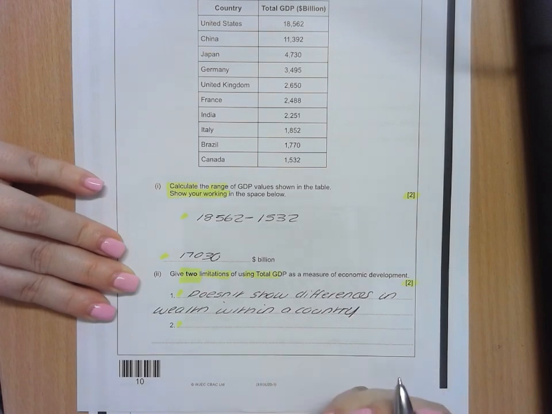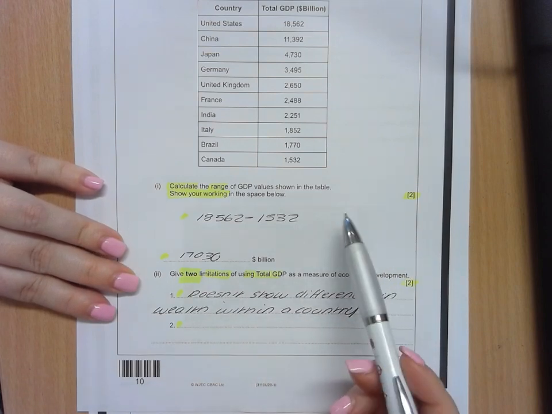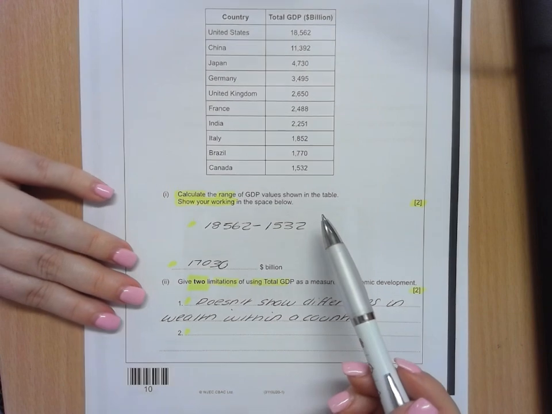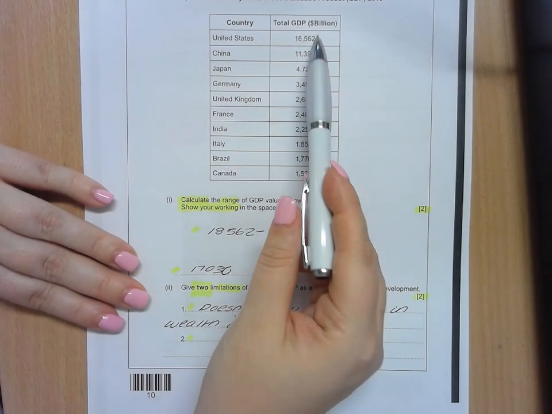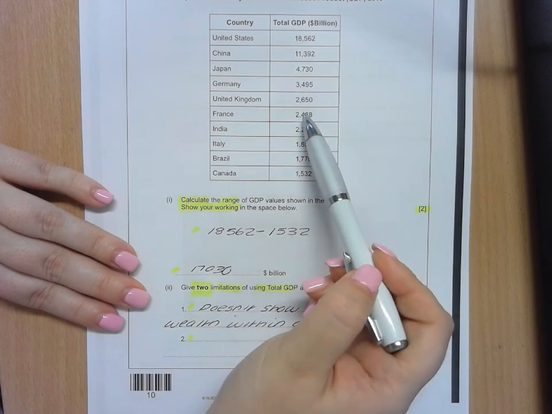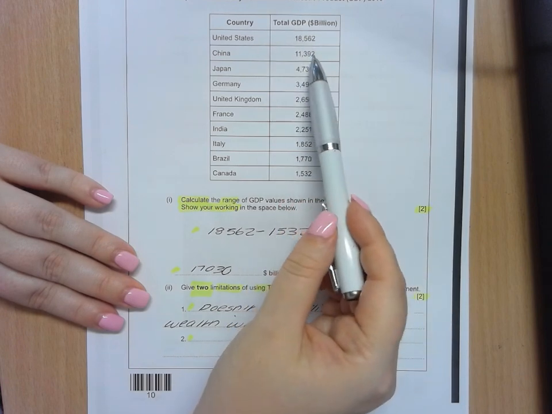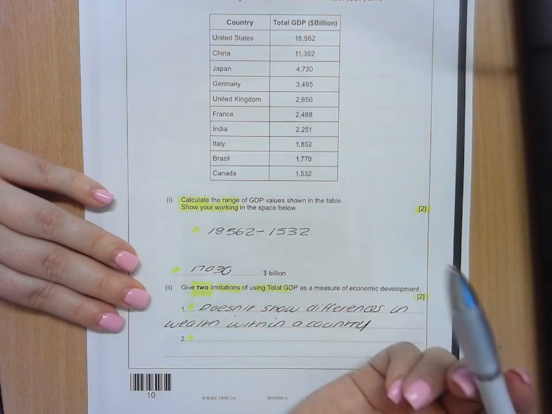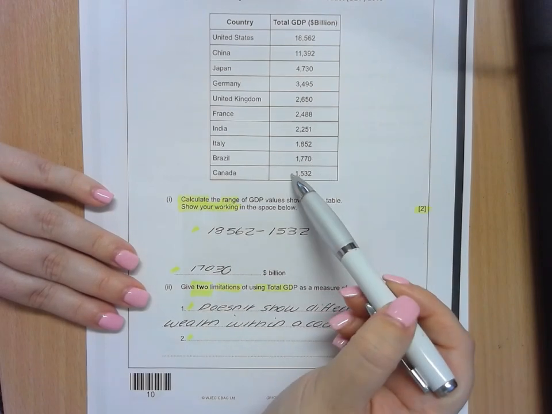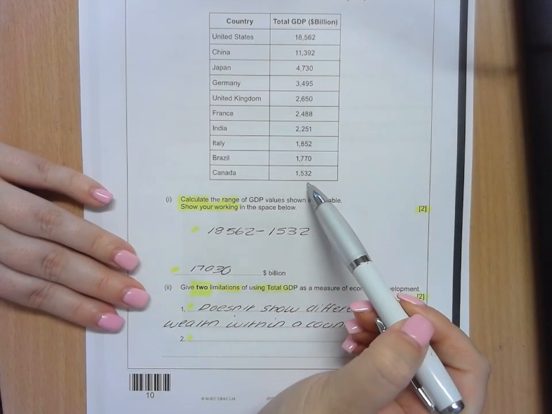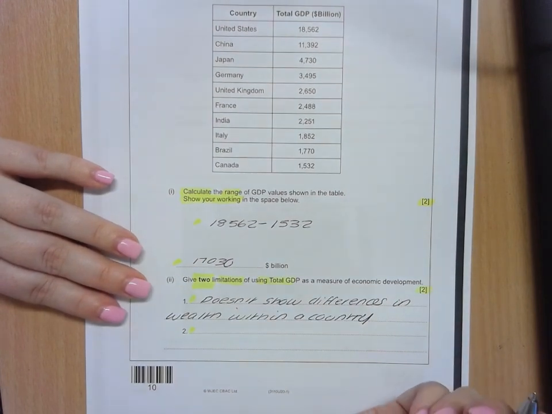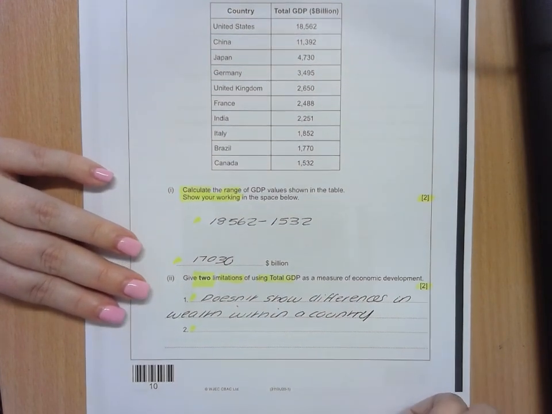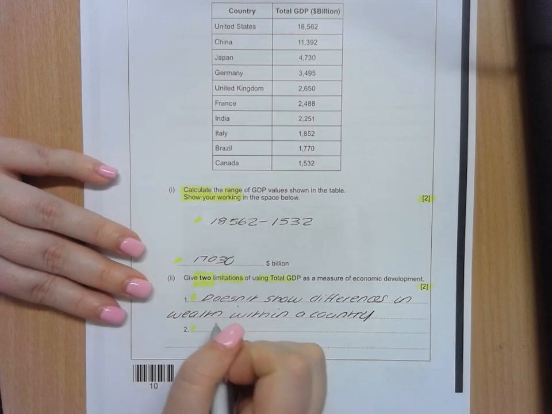Second then, let's take the US and China. Their GDPs are quite high compared to others, but are their standards of living, their cost of living also quite high? Is Canada's GDP lower, but is their cost of living higher? It doesn't take into account the cost of living, which will also impact how much money people have.